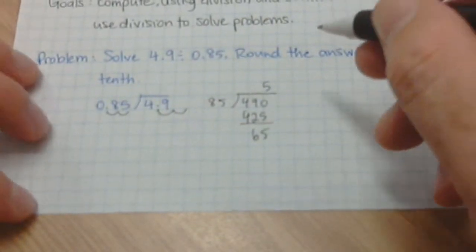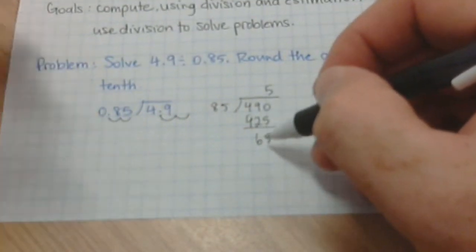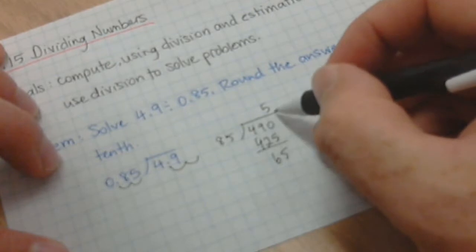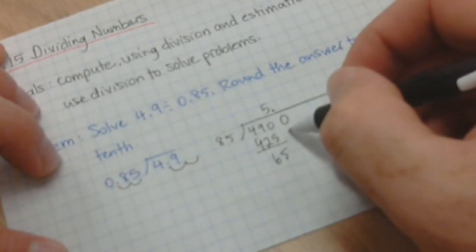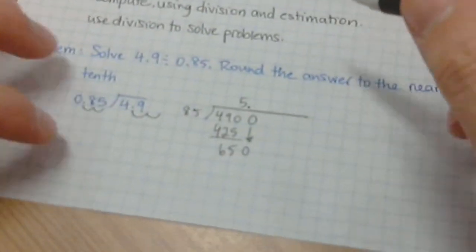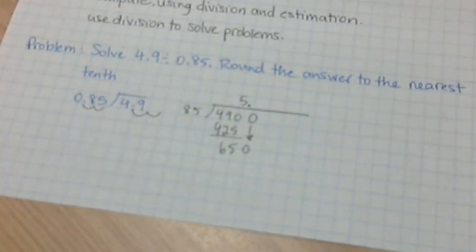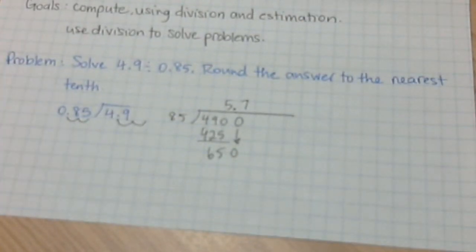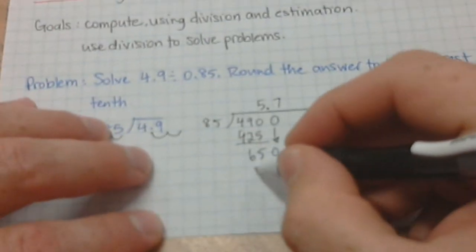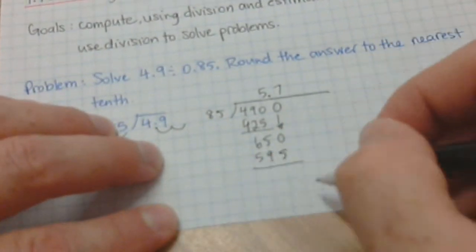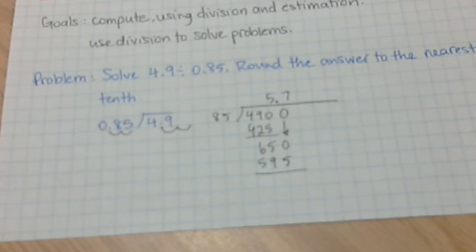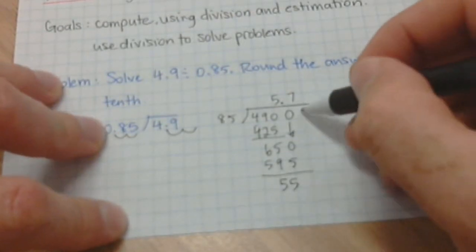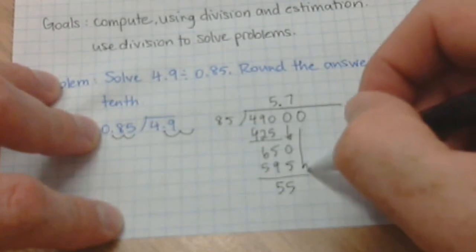Now, what we do, I don't want to just say that there's a 65 remainder. So what's going to happen is I'm going to extend this line a little bit. I'm going to put a decimal place here, and I'm going to add in a 0. So 85 into 650, say it goes 7 times. So 85 times 7 equals 595. And so when we subtract 650 minus 595, we get 55.